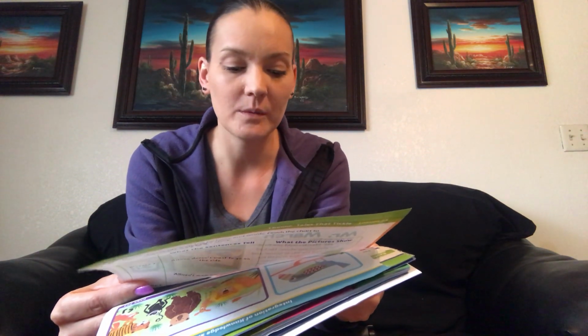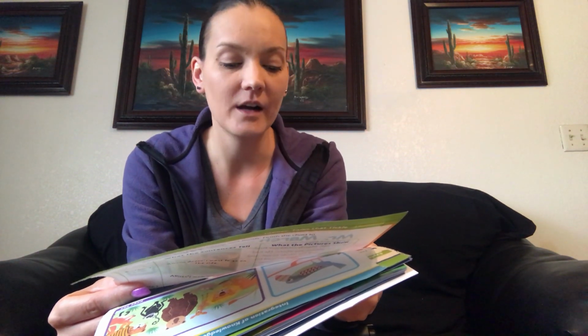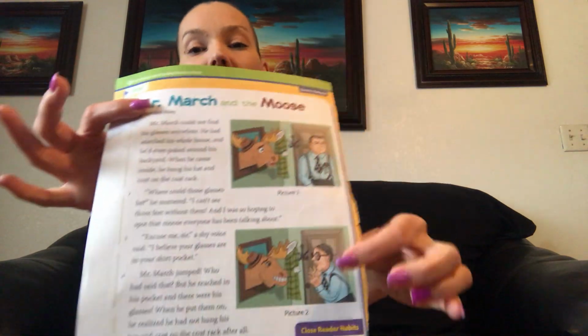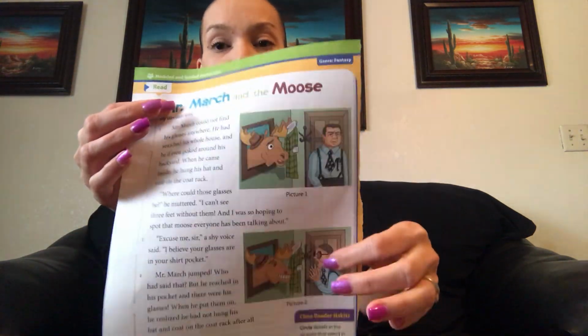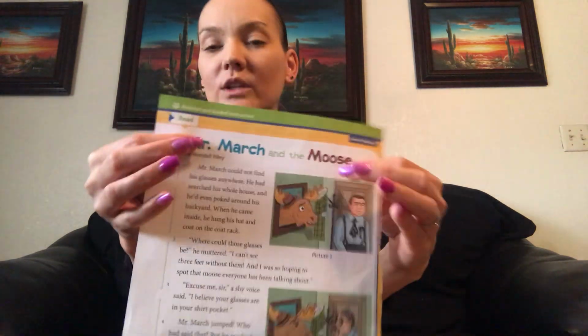Mr. March jumped. Who had said that? But he reached in his pocket, and there were his glasses. When he put them on, he realized he had not hung his hat and coat on the coat rack after all. But as we were reading this text and looking at the illustrations, we already knew what was happening because the pictures were connecting with the words.